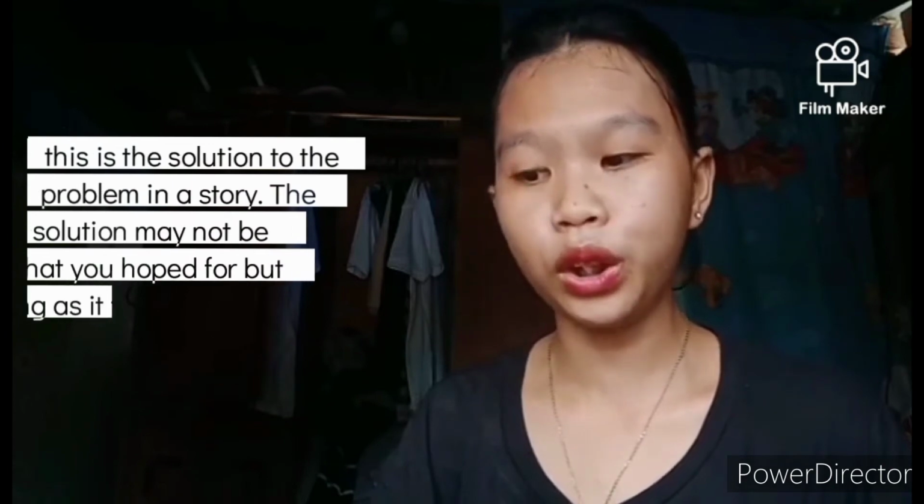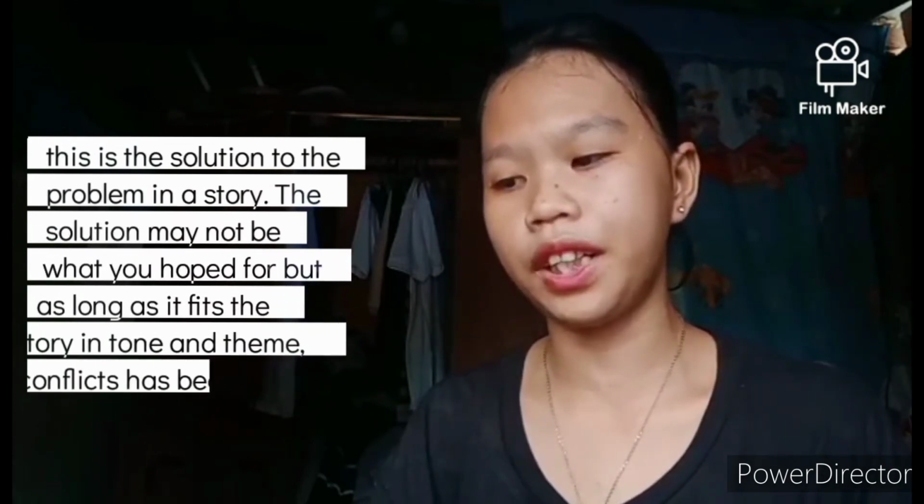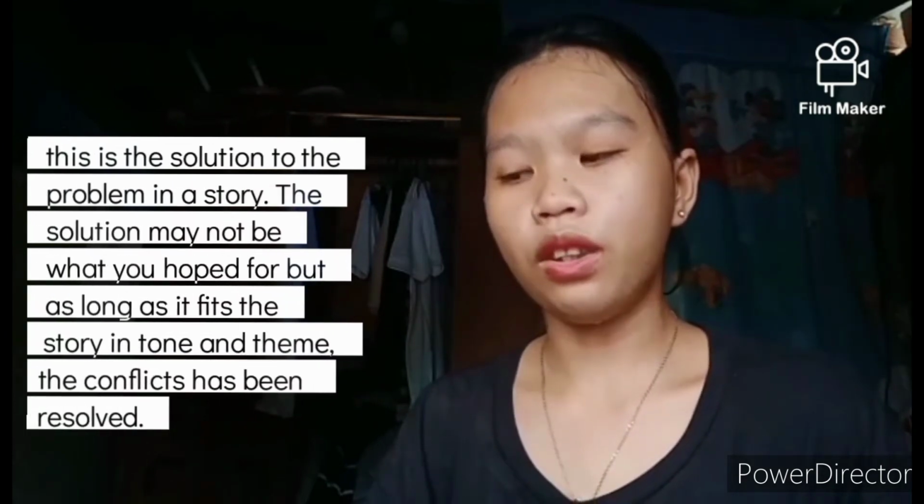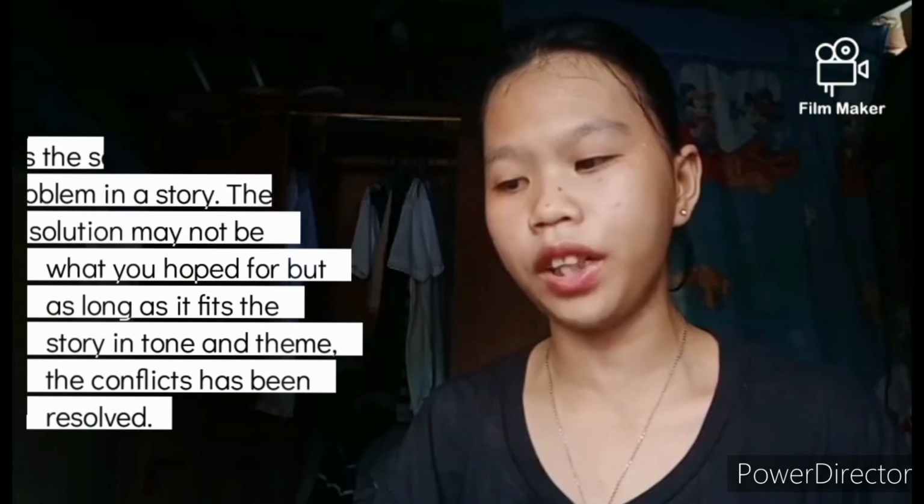Resolution. This is the solution to the problem in a story. The solution may not be what you hoped for, but as long as it fits the story in tone and theme, the conflict has been resolved.